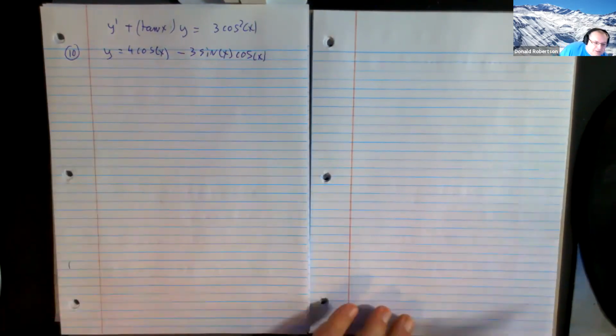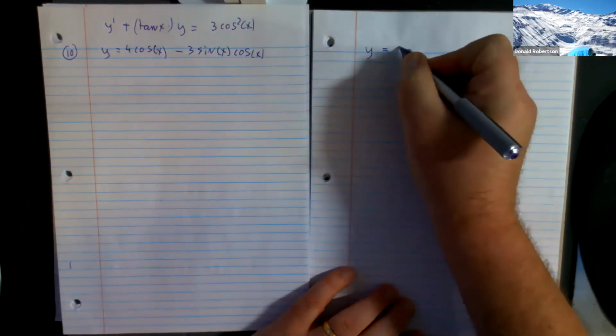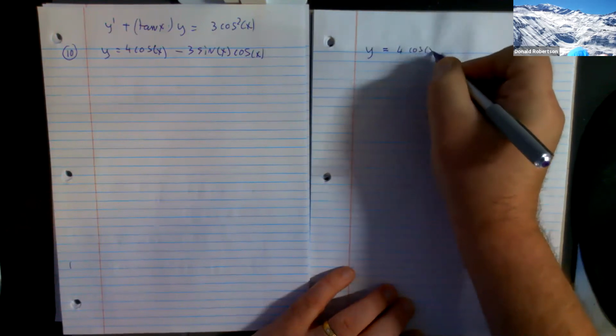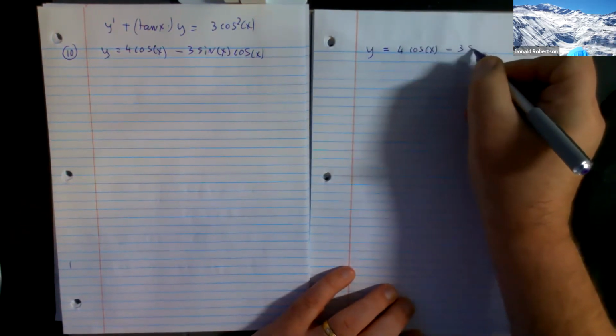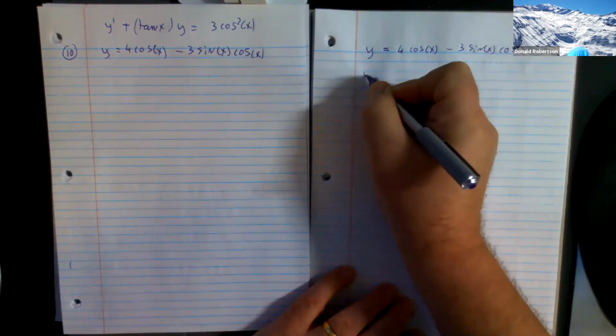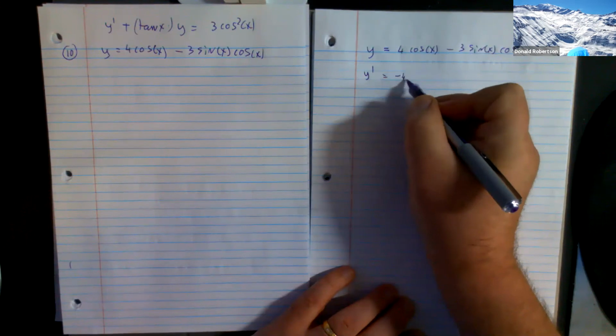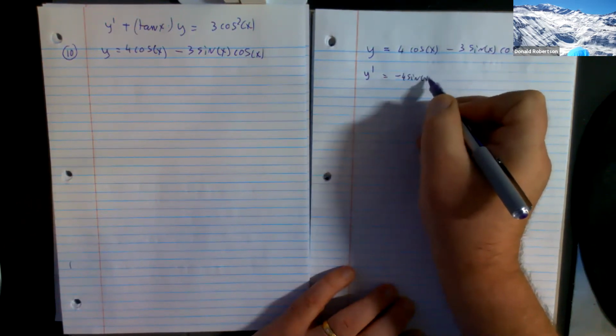So I want to figure this out. I'm going to start with the y: 4 cosine x, take away 3 sine x, cosine x. And I'm going to find its derivative. Well, if you differentiate 4 cosines, you get negative 4 sines.